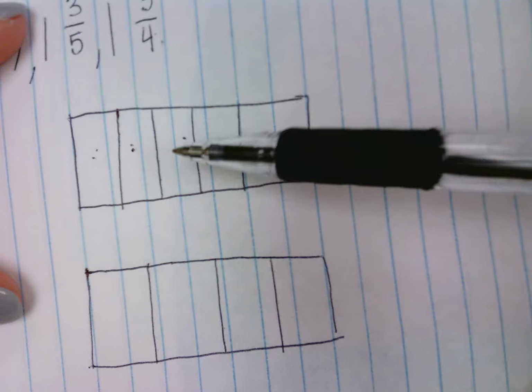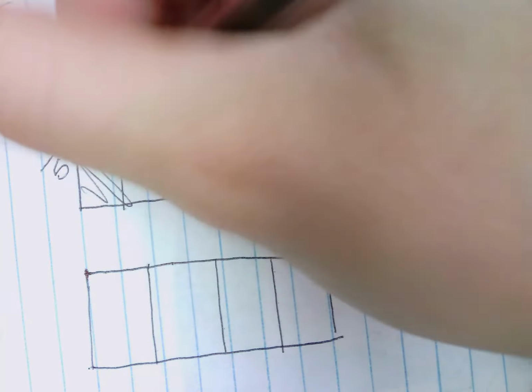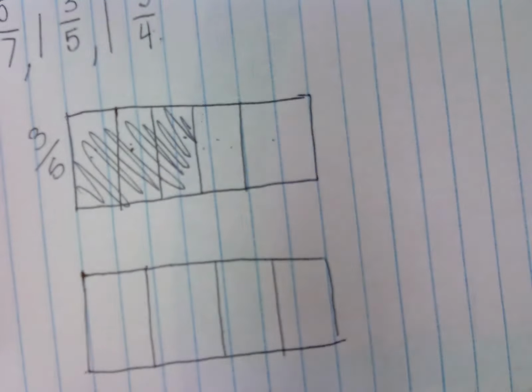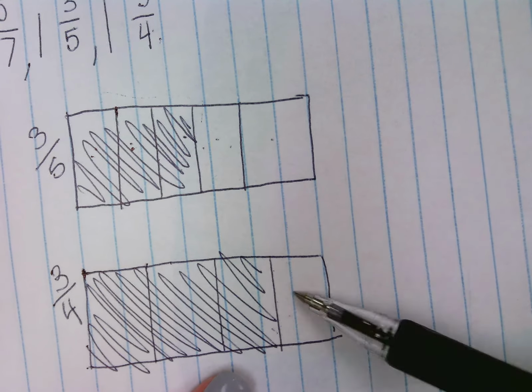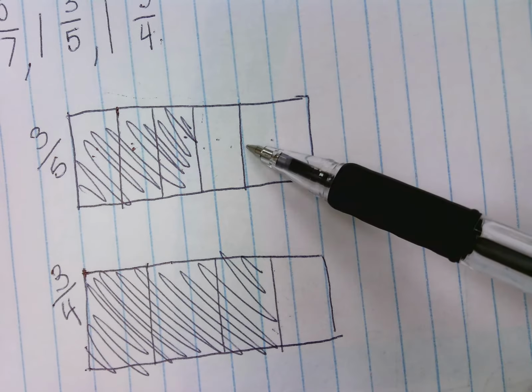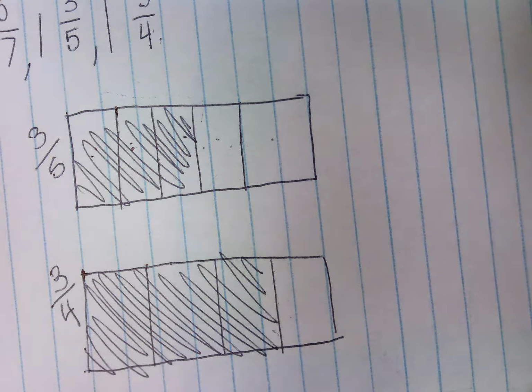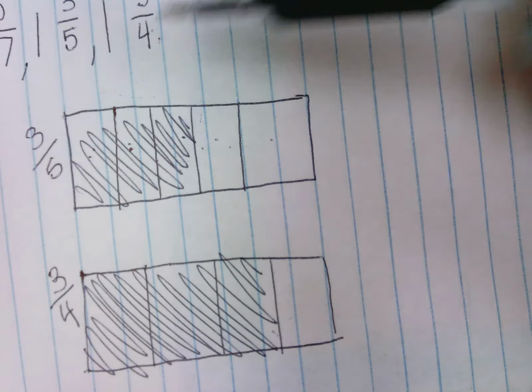I know these also aren't even pieces, but look, in this one, this would be our 3/5. And this would be our 3/4. See how much more I get of this? Let's say this is a candy bar. See how much more of this candy bar I get rather than this candy bar? So that's how I knew that 3/5 was smaller than 3/4.